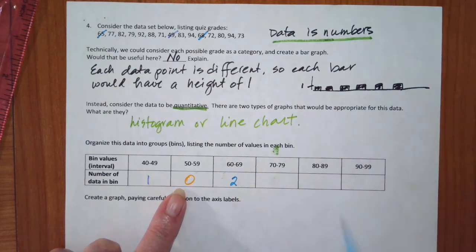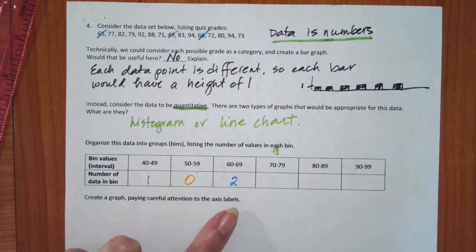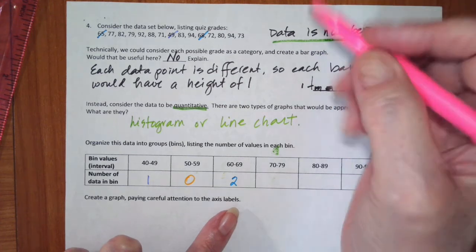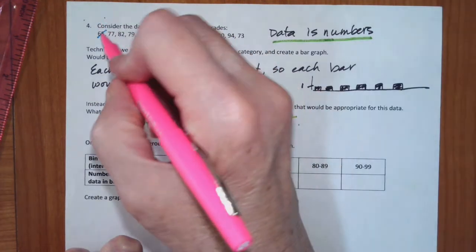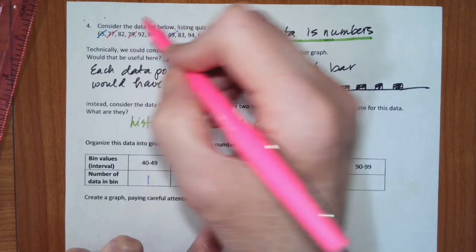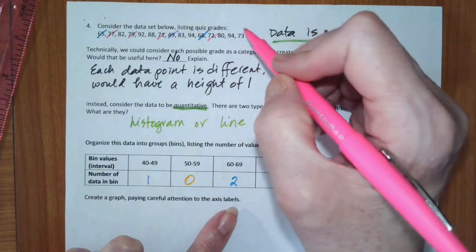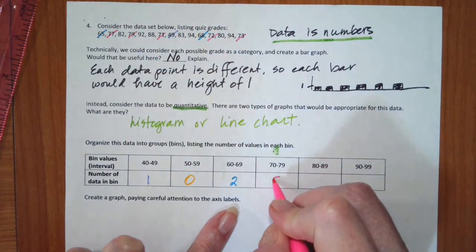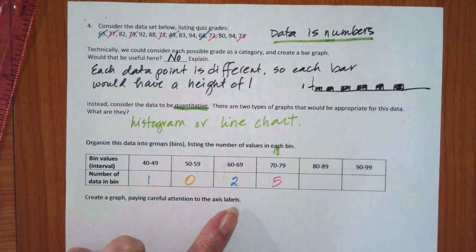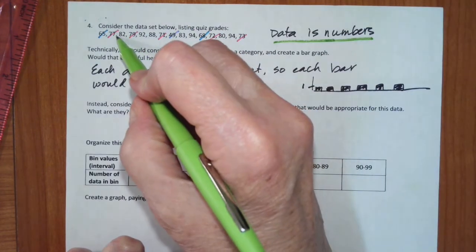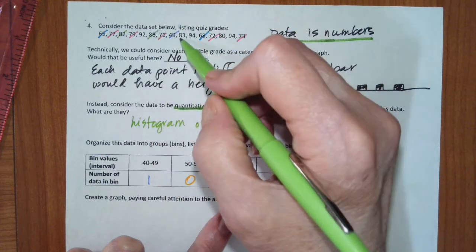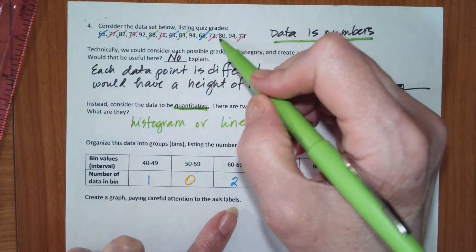Well, everybody seems to be doing well on this quiz. 70 to 79, 1, 2, 3, 4, 5. 80 to 89, 1, 2, 3, 4.